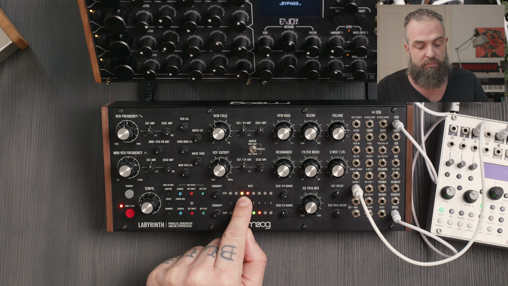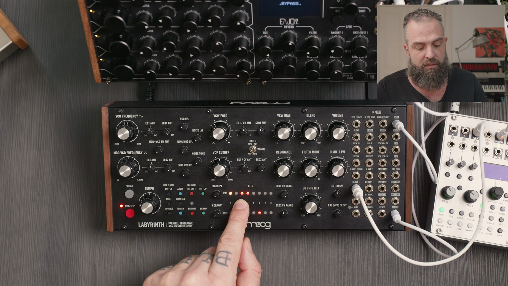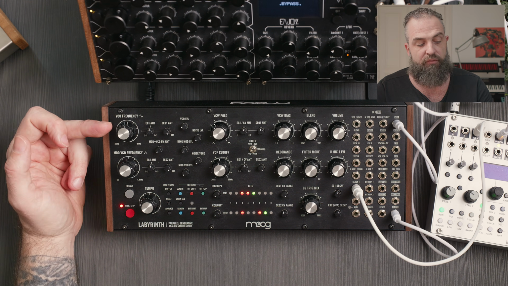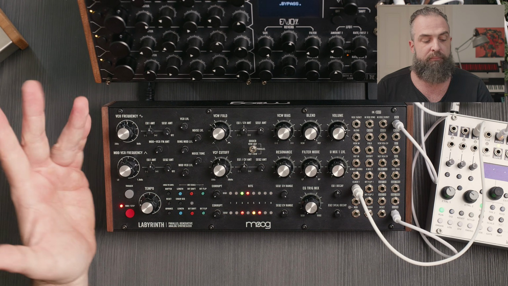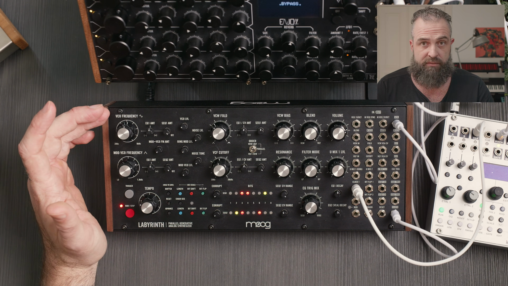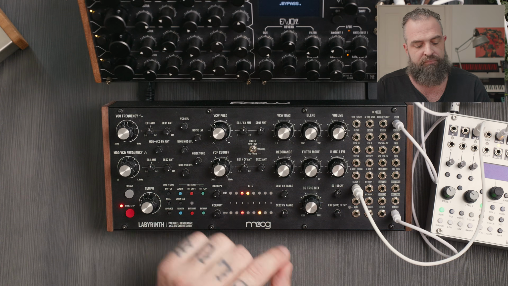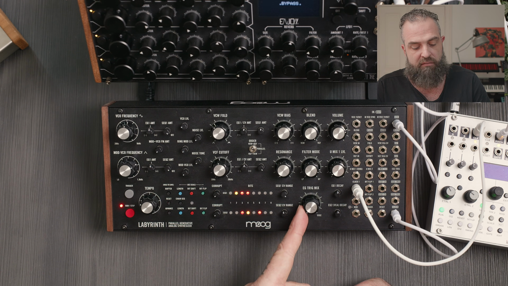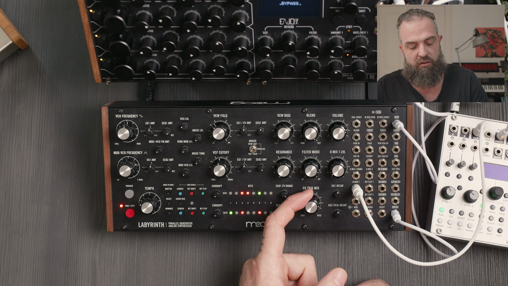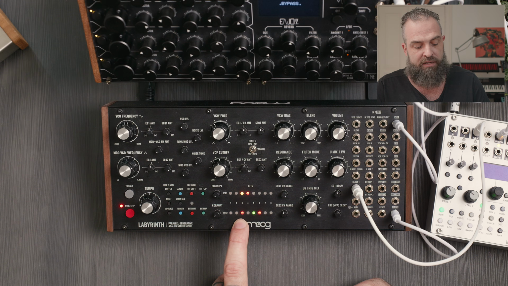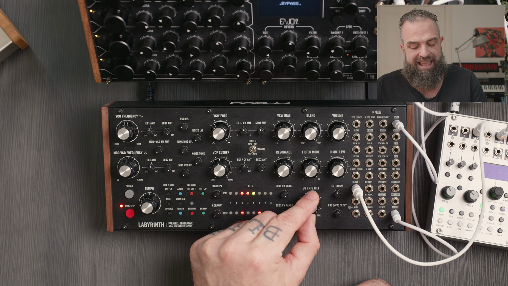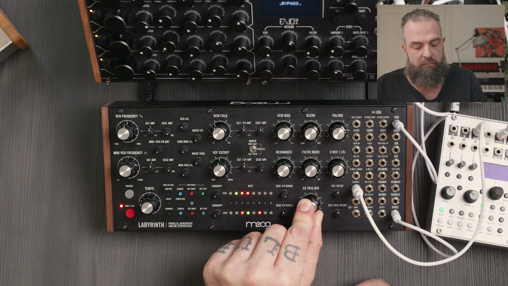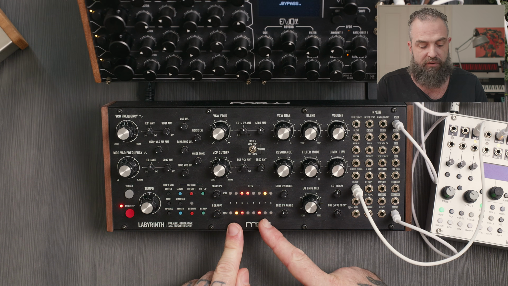As you can hear, there are 2 bits here that control the frequency of the main VCO. But if I move it fully clockwise, now we are listening to the second sequence. Every position in between creates different variation.